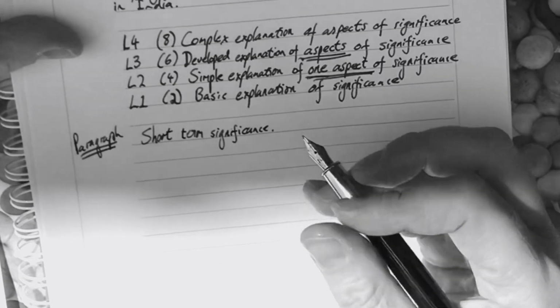So for the East India Company, we might talk about how the East India Company was significant in the short term because it went to India not necessarily to create an empire, but rather to exploit the resources that it could trade with India. And these obviously related to things such as the cottons, the calicos, the dyes, the indigos, all those kind of things.